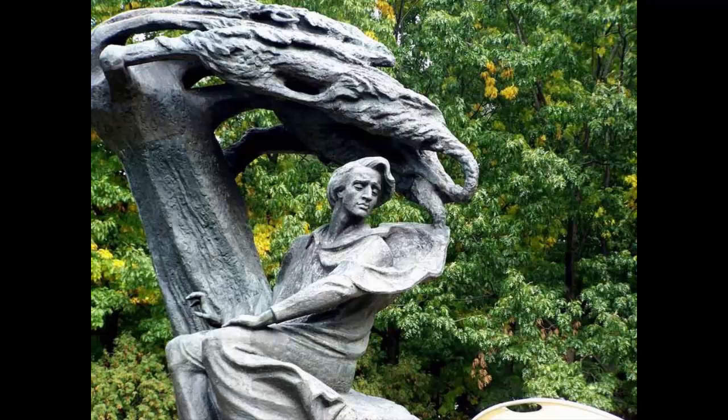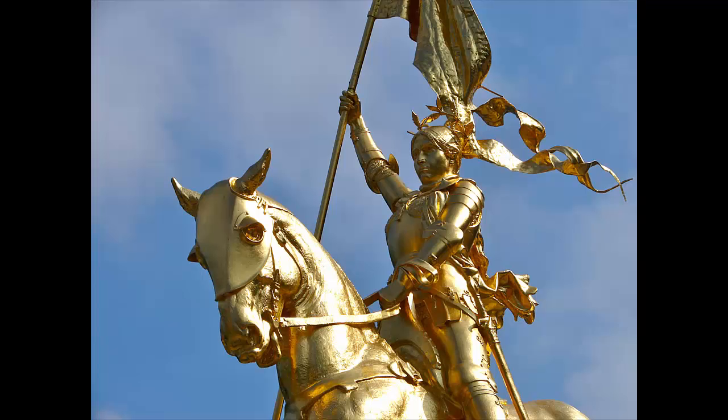In the village of Domremy in France. Domremy in France. It's just the name of the village, Domremy. She was only a young girl, but she was also a soldier and a famous leader in the war against the English.